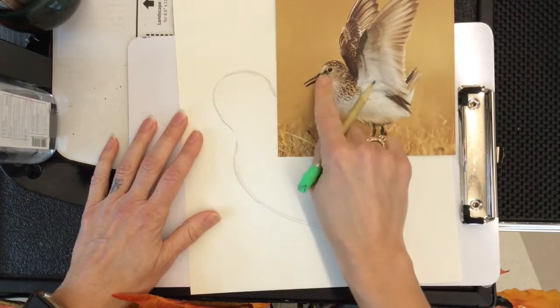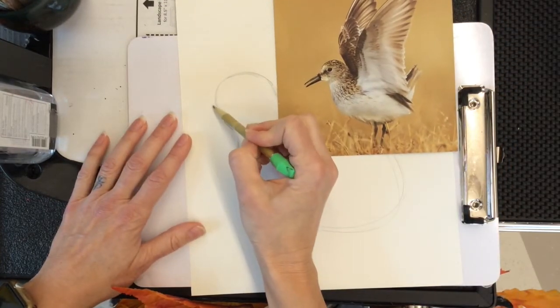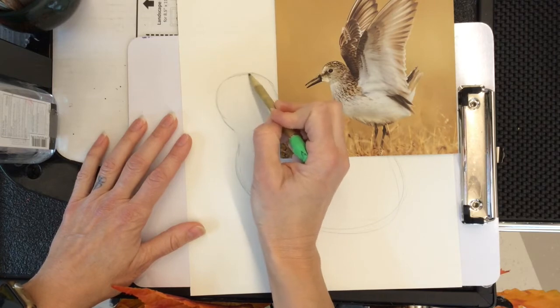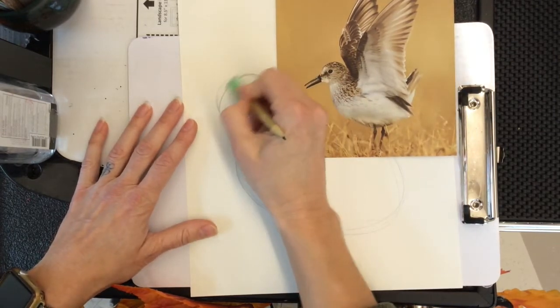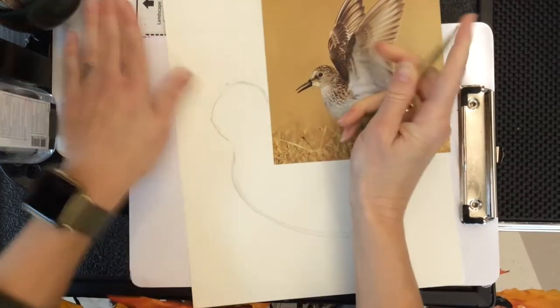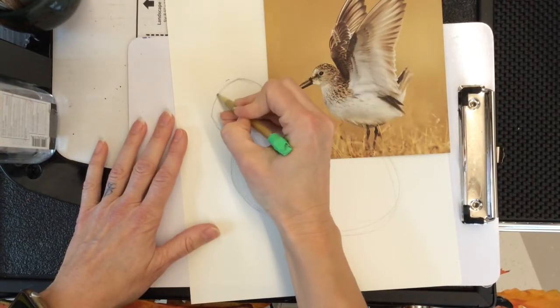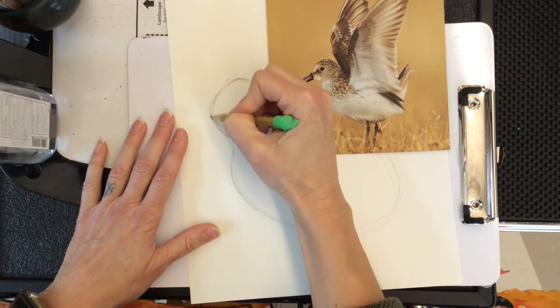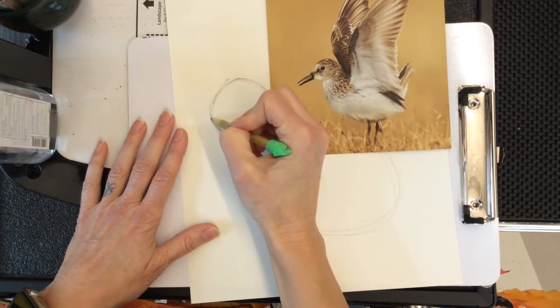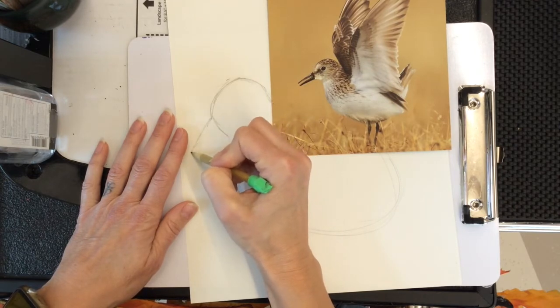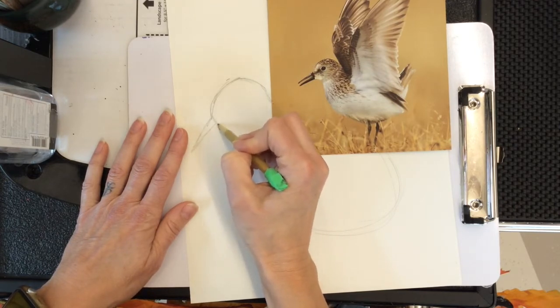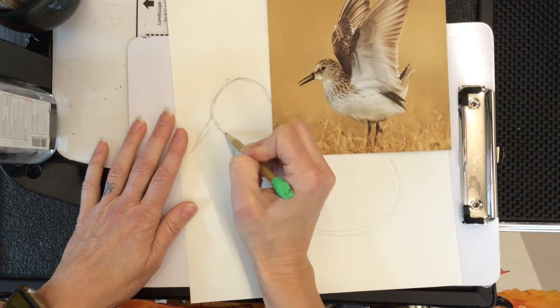And I'm going to keep doing the same thing with all the different features. So next I'm going to work on the beak. I'm going to notice how the beak comes out of the head, and actually this head is a little more flat on the top, so I'm going to adjust that too. And then I can see how the head transitions into the beak, and then the beak will become the guiding point for where I put the eye, because the eye is often just back beyond the beak.